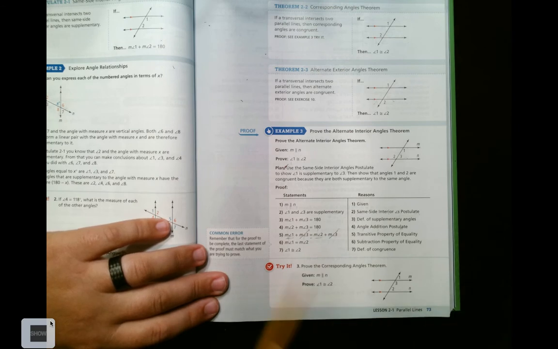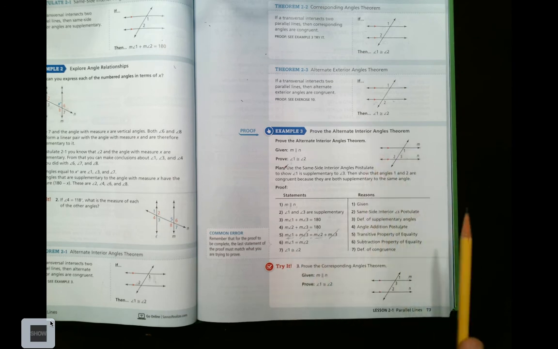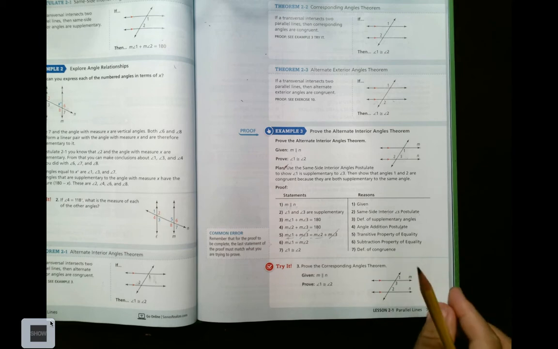Which, if you look back, that's what you're trying to prove. So that's what this is talking about. It's asking you to walk through steps that end up proving that a certain rule of parallel lines and transversals is true. So that's example 3.